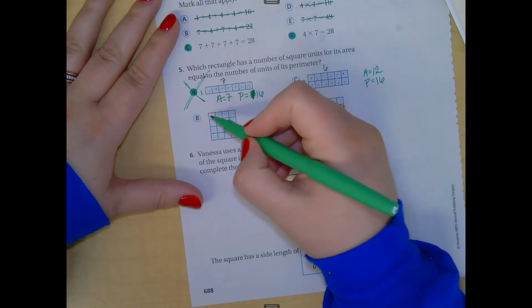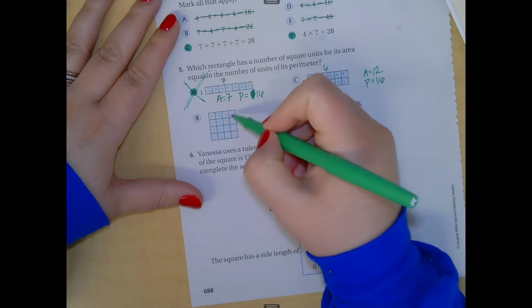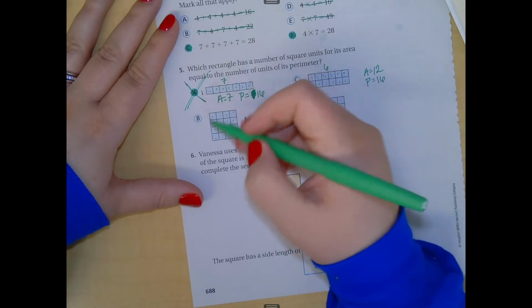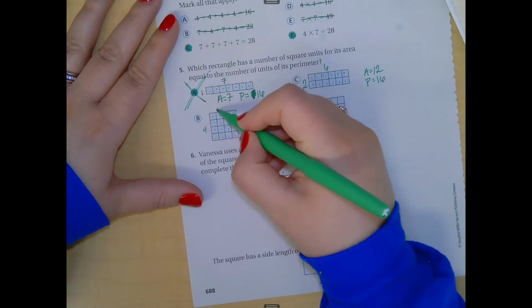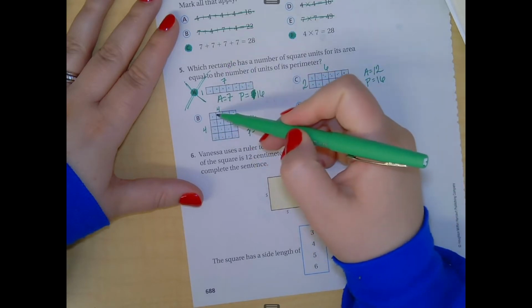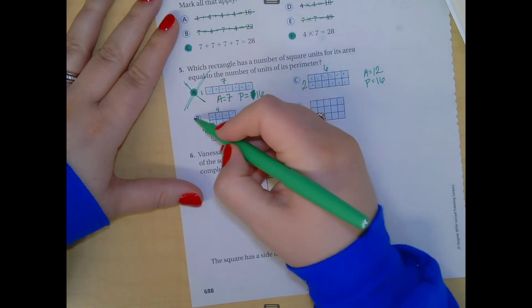did. 1, 2, 3, 4, 5, 6, 7, 8, 9, 10, 11, 12, 13, 14, 15, 16. So my area is 16. And I have a 4 by 4. And I'm not going to multiply that for perimeter. 4 plus 4 is 8. 8 plus 8 is 16. This one is the same.